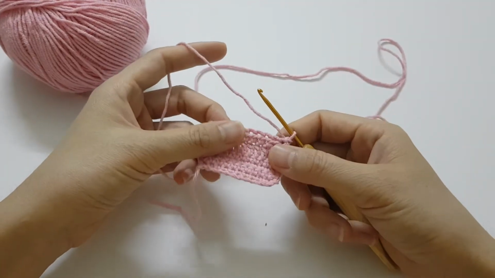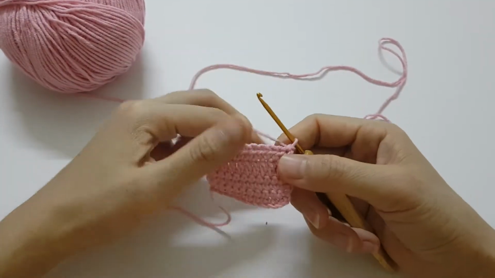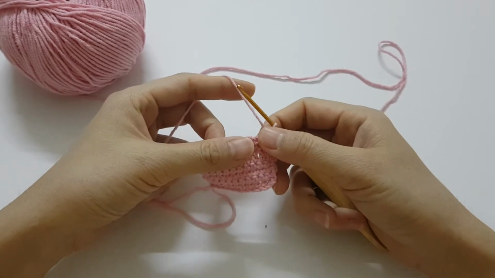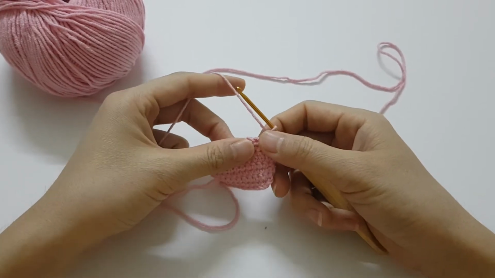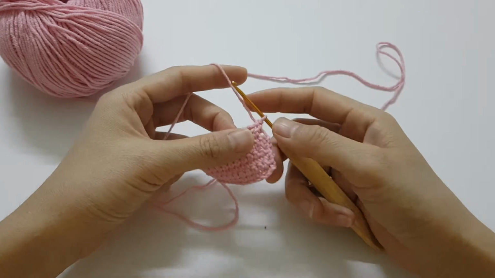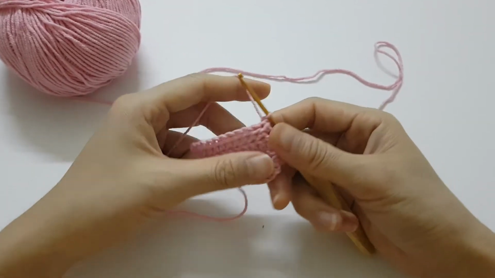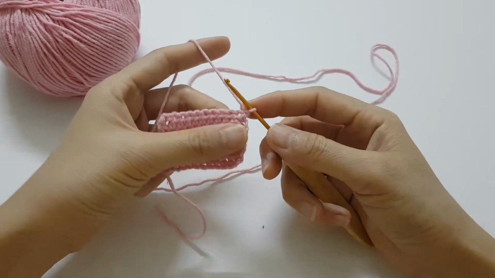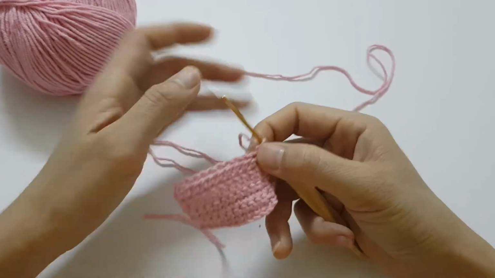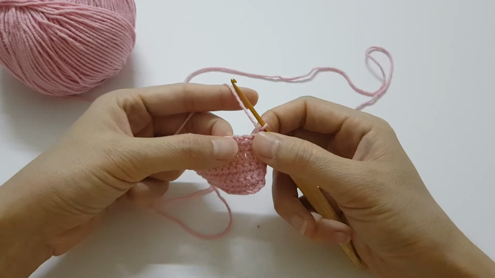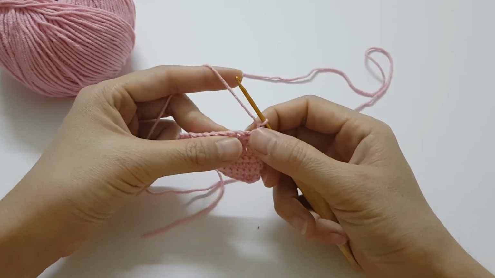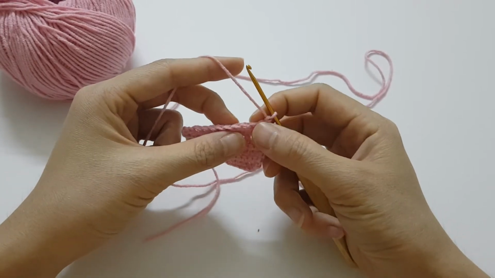Now you will learn how to make the decrease here. The decrease crochet has the abbreviation of the letter A. For example, for this, if you want to make the decrease, it means that you want to decrease the stitch.